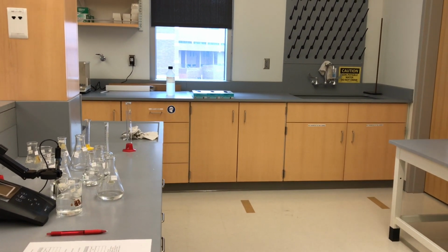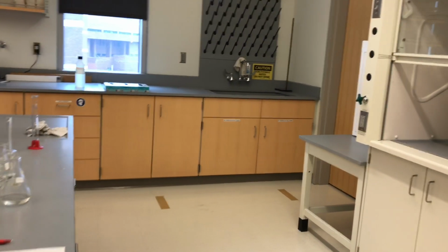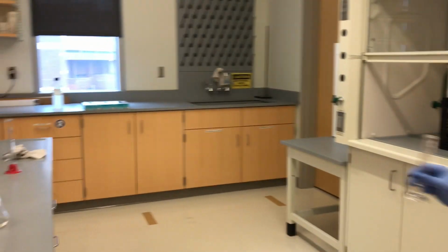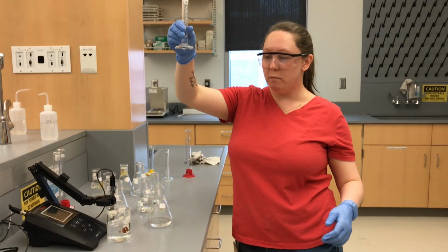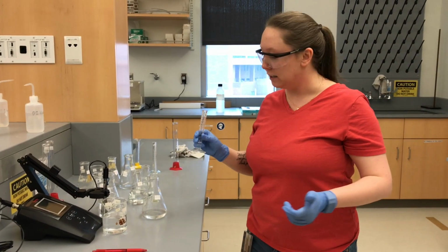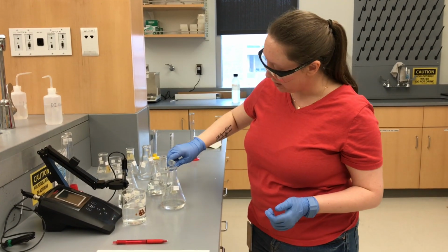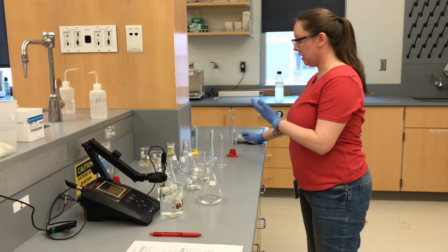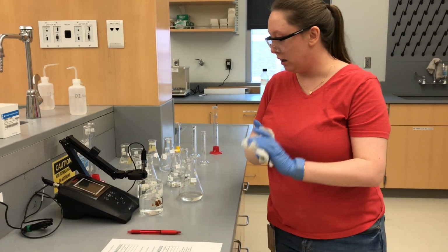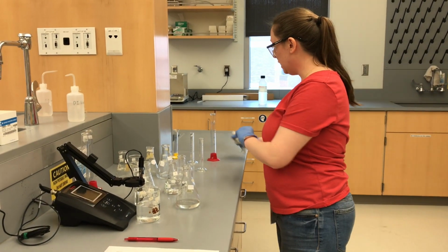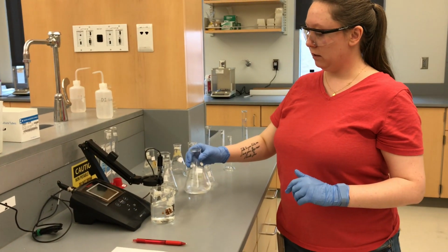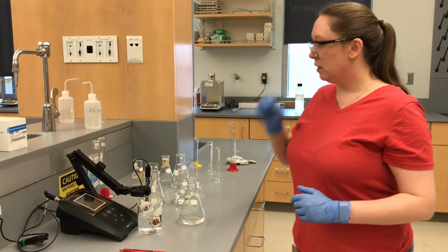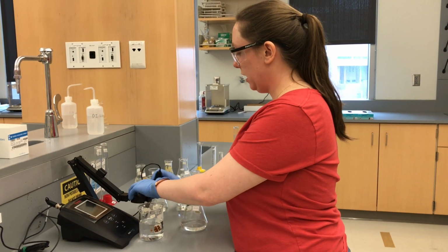We're having a little bit of trouble getting the right amount of HCl measured. There we go. All right, so 2 mils of HCl. That was not ideal, but here we go. So we just added 2 mils of HCl to our 40 mils of our E solution. We'll give that a good swirl so it reacts. All right, so now we want to take the pH reading of this.